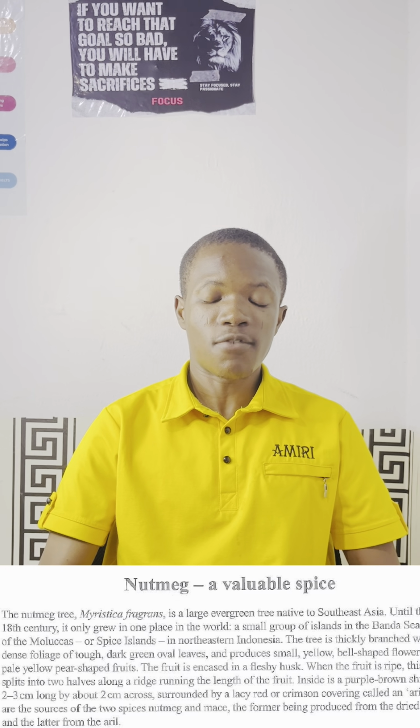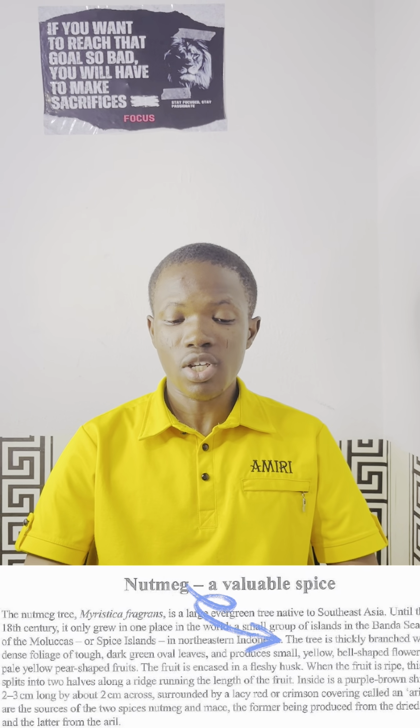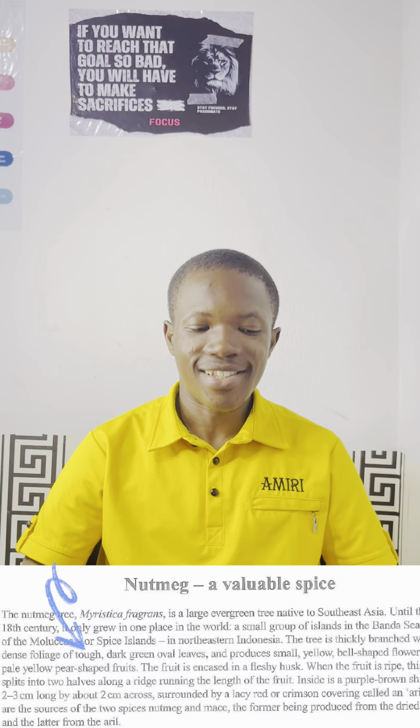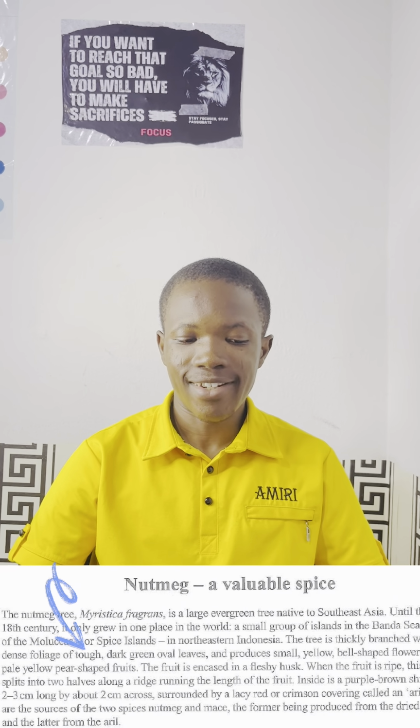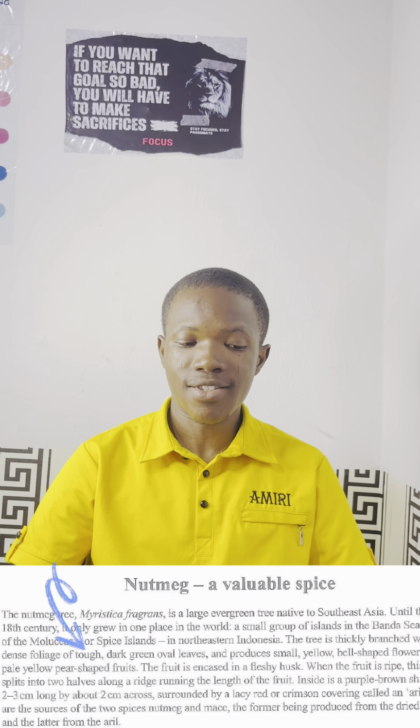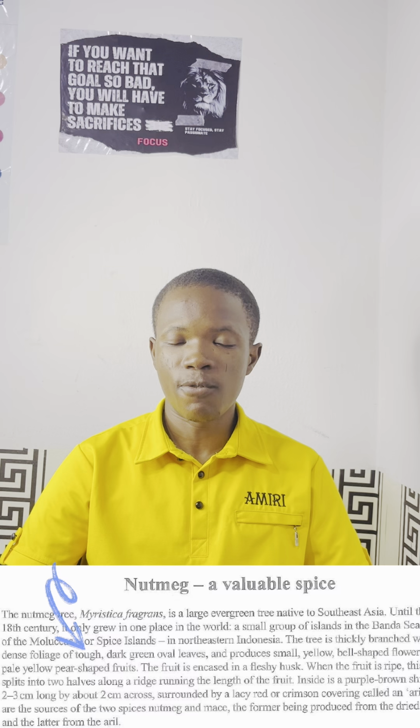So the sentence starts from the third line and says, the tree is thickly branched with dense foliage of tough dark green oval leaves, and produces small yellow bell-shaped flowers and pale yellow pear-shaped fruits, full stop. So you have to read the sentence from the beginning to the end so that you can get the full meaning of that sentence. And then you go back to the question one more time, and then look at the question.